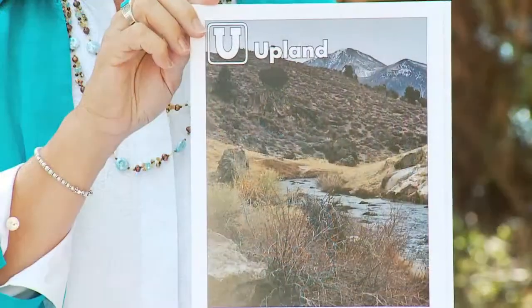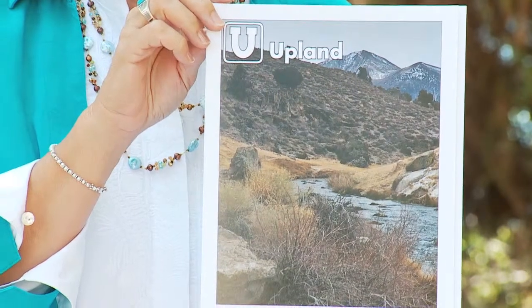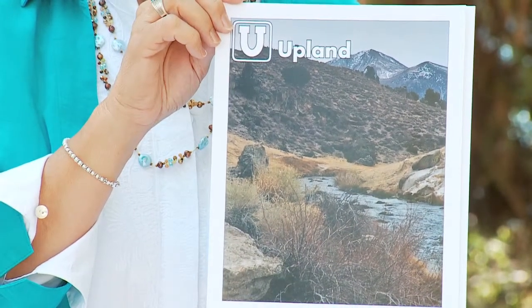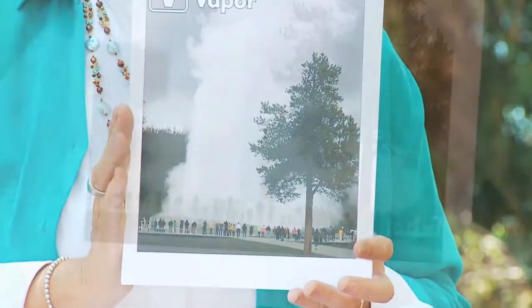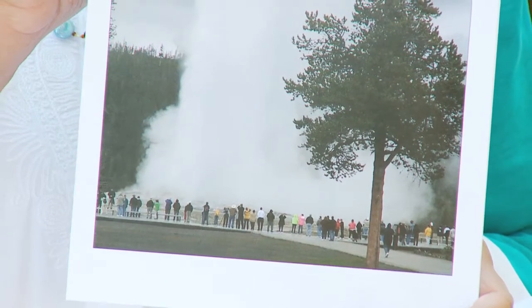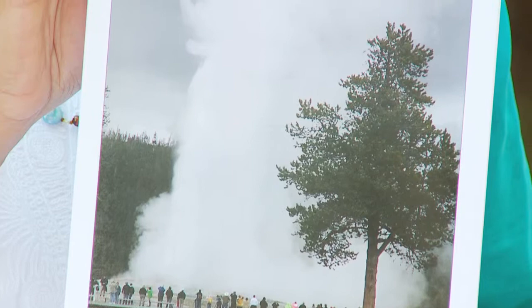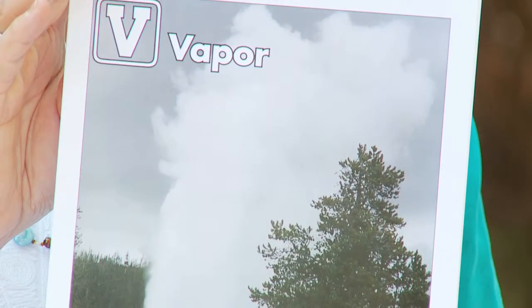Upland. Now, an upland is a mountainous area or an elevated area. And usually there are lakes or pools or rivers coming down from the upland area. Vapor. This is a picture of Old Faithful in Yellowstone National Park. Vapor is a visible suspension of water molecules in the air.